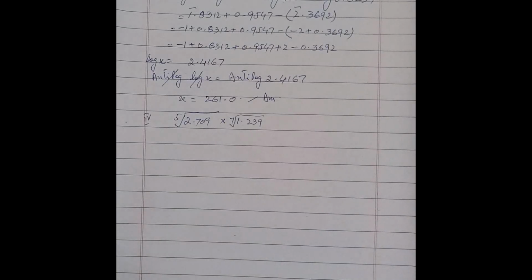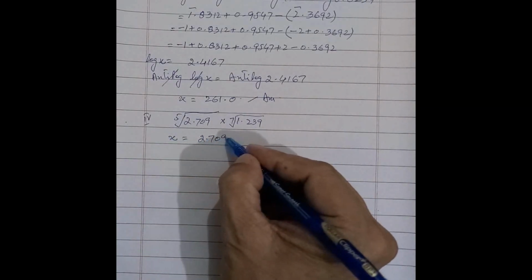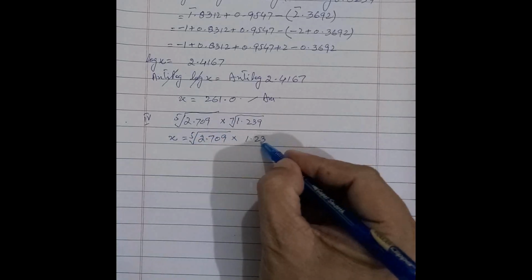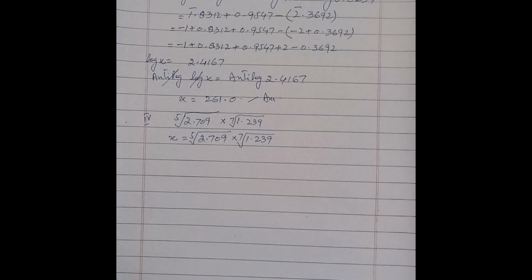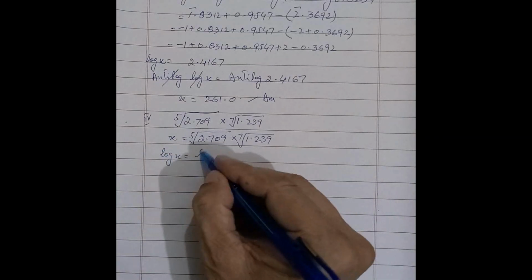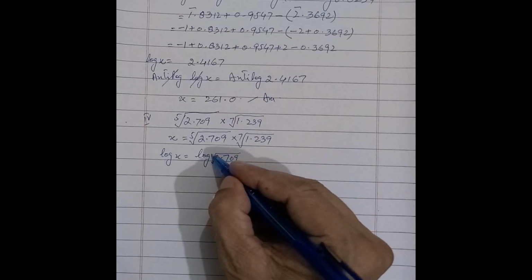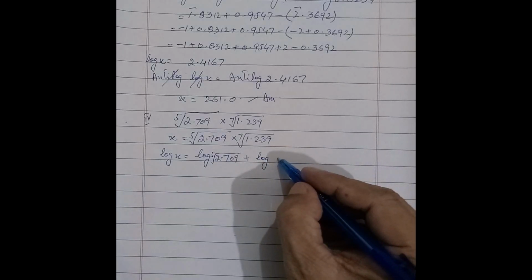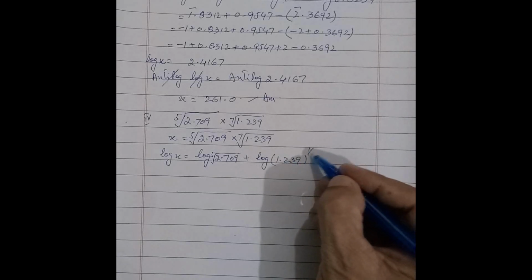Now this value is equal to x, we write x is equal to 2.709 fifth root multiplied by 1.239 seventh root. Now we apply the log both sides. Log x is equal to log 2.709 fifth root plus log 1.239 seventh root.